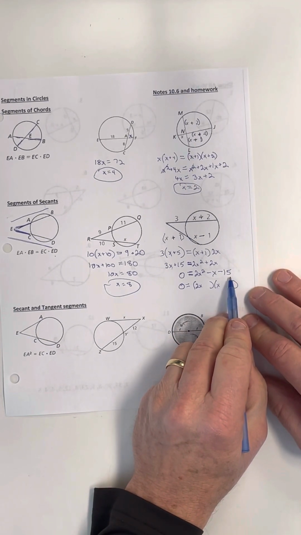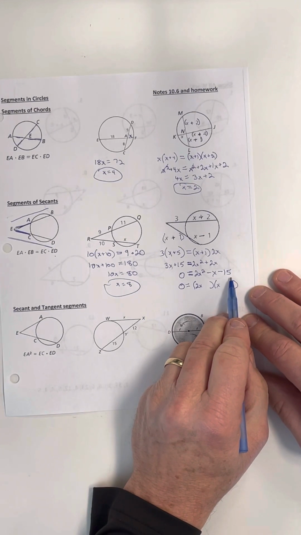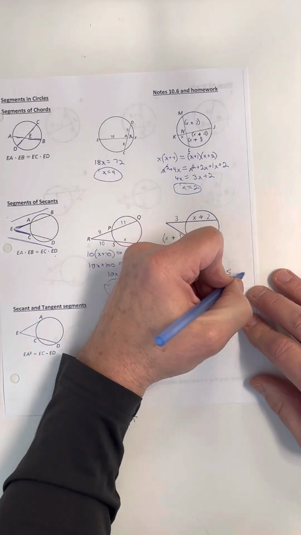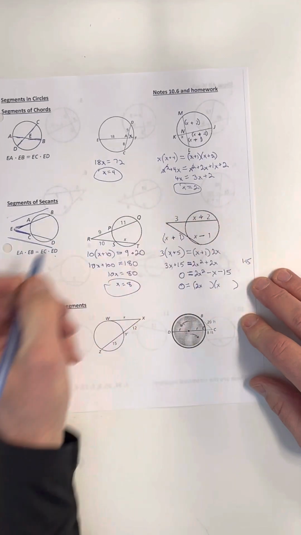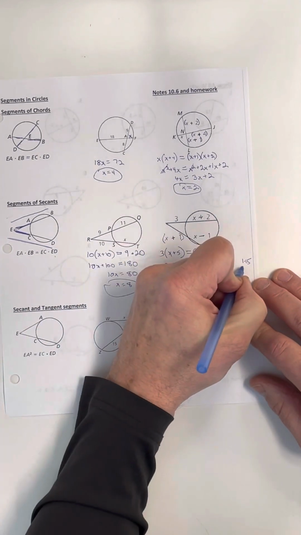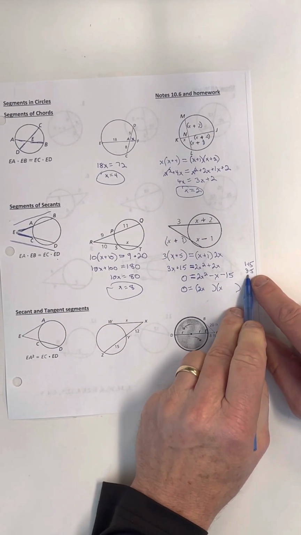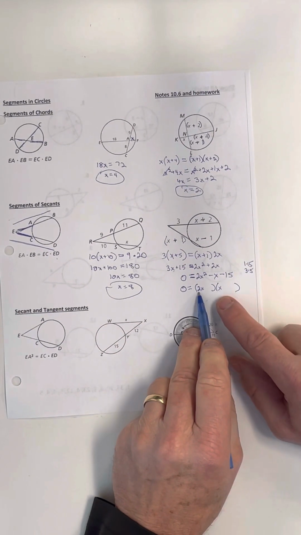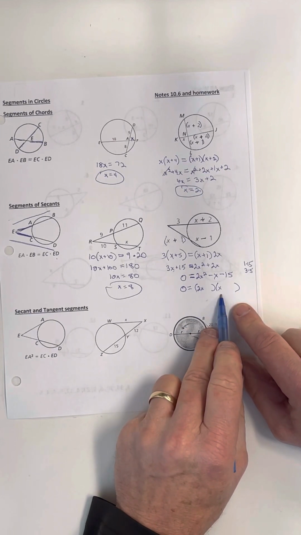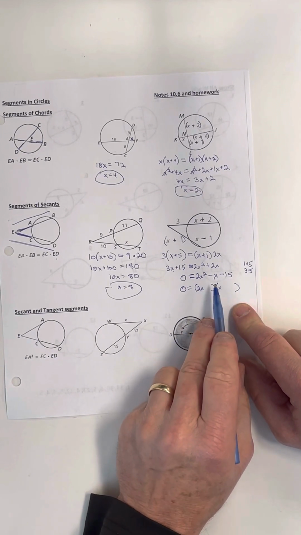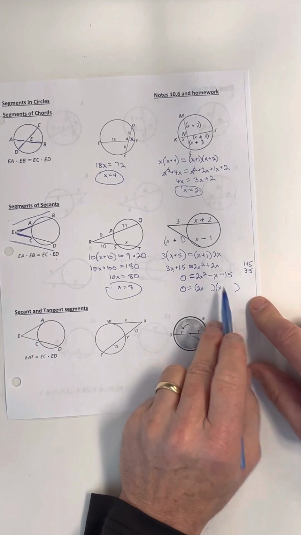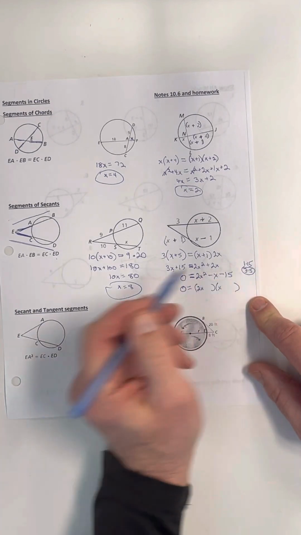15 has two different sets of factors that are potentially going to work: 1 times 15, and the other one's 3 times 5. So I'm looking for which one of these combinations will multiply with the 2 and the 1 to create negative, and then subtract to make a negative 1 in the middle. That would be this one.